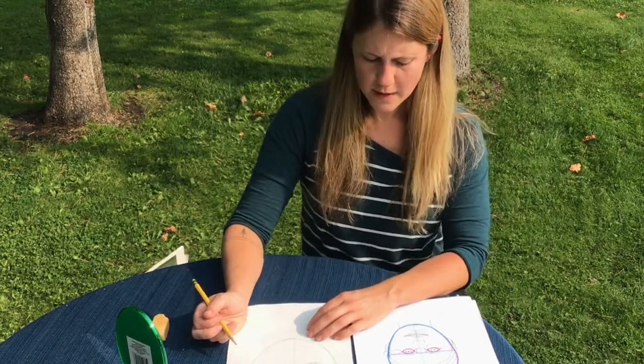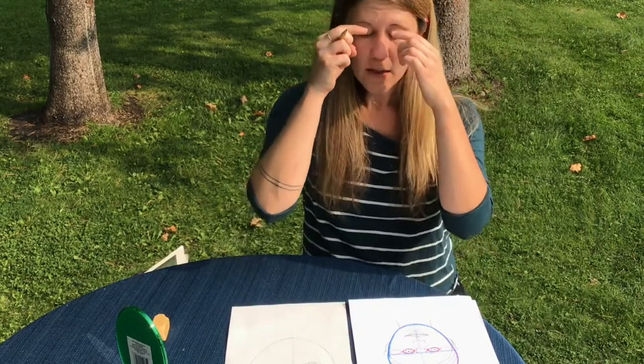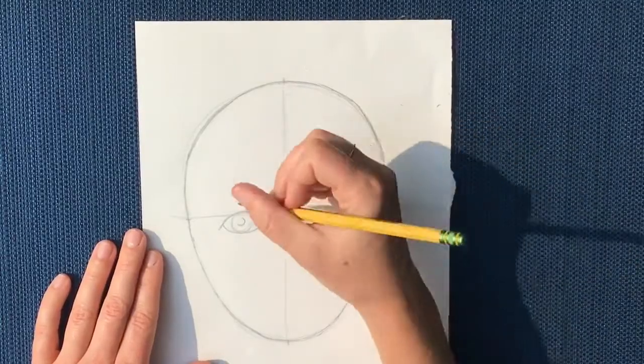All right, so now we're ready just for these last little details, like your eyebrow and then the wrinkle on top of your eye, and then you might even have some lines underneath your eyeball. So we're going to add those in now.